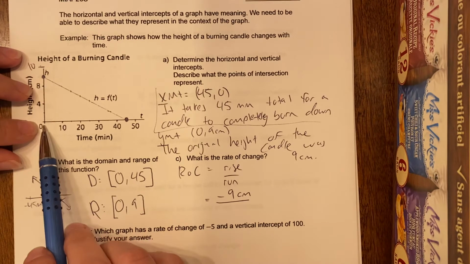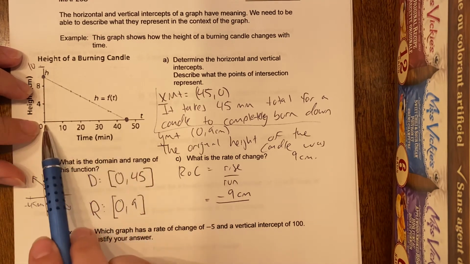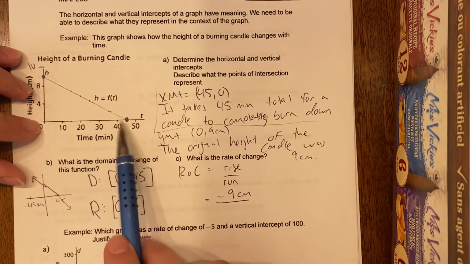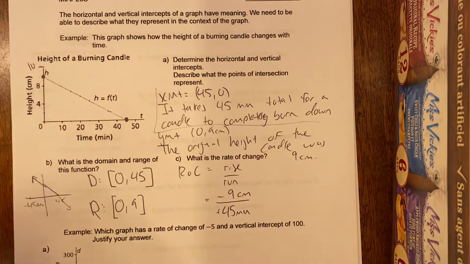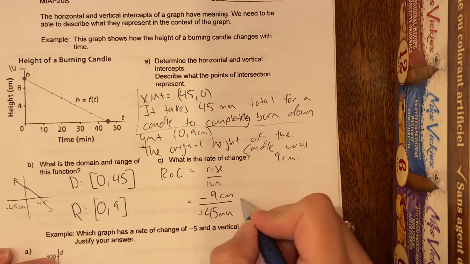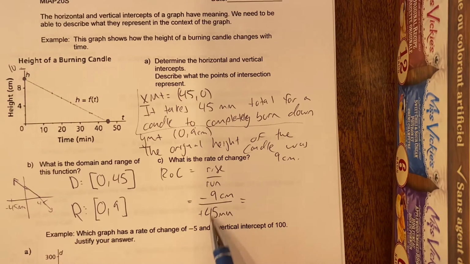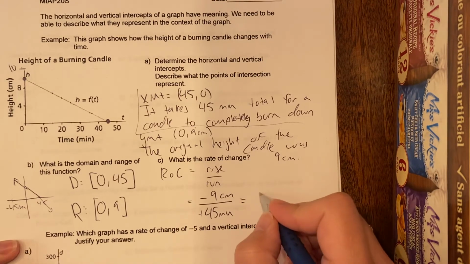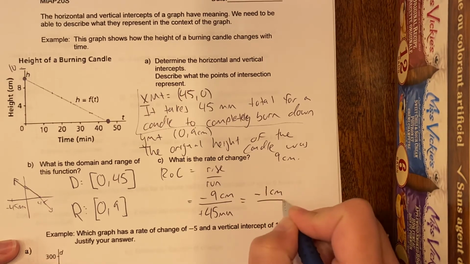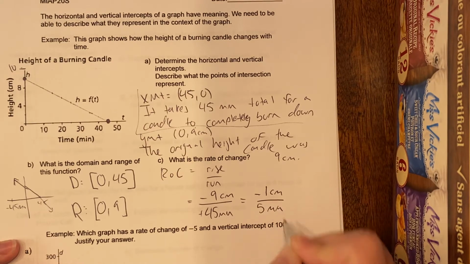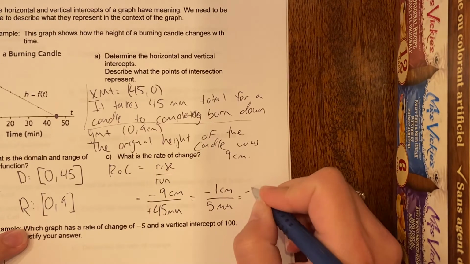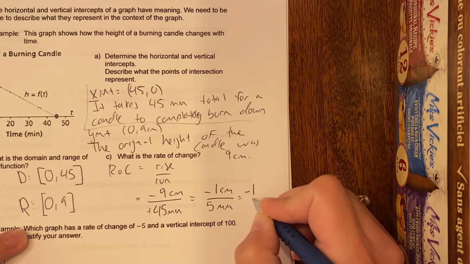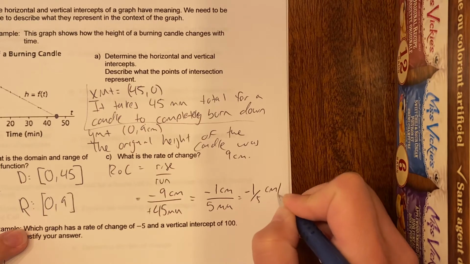Now run. We went from 0 to 45 minutes, and time is positive here because I'm increasing in time. So positive 45 minutes. Now these are really nice numbers to reduce, so we should definitely reduce this. 9 over 45, I think we could divide both of those by 9. So negative 1 centimeter per 5 minutes. Or another way of writing it would be negative 1 over 5 centimeter per minute.